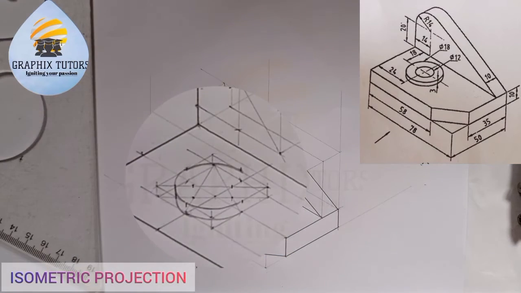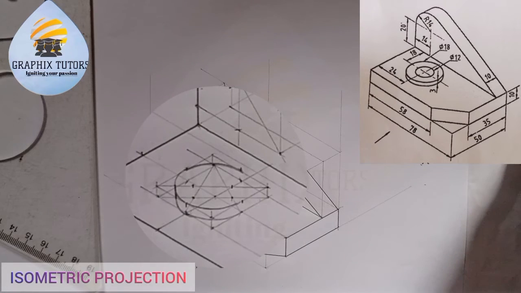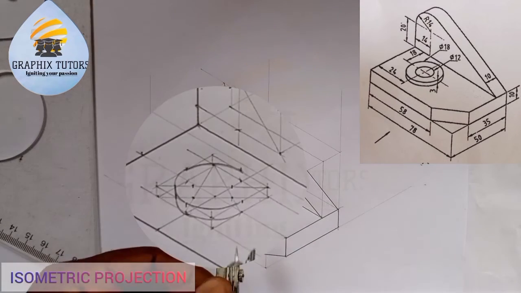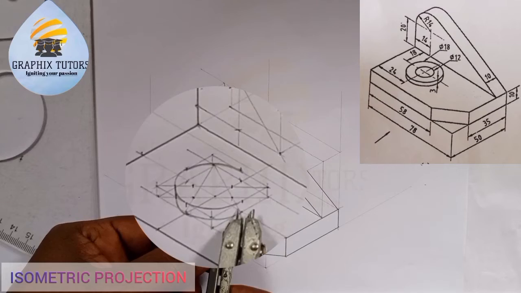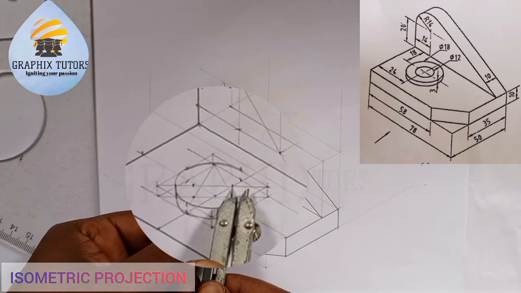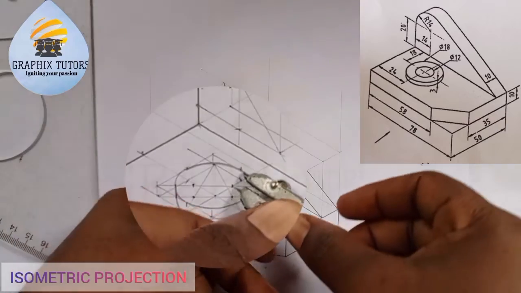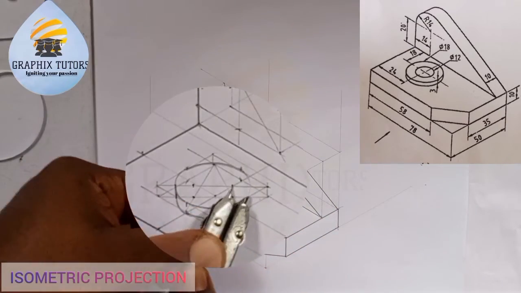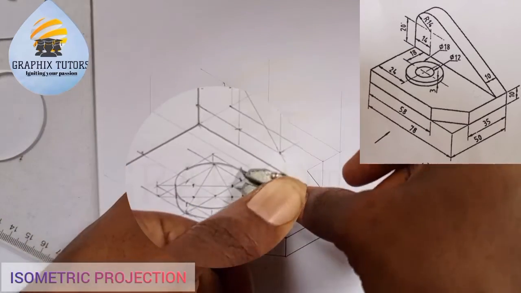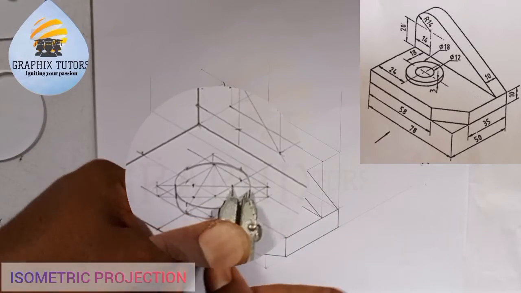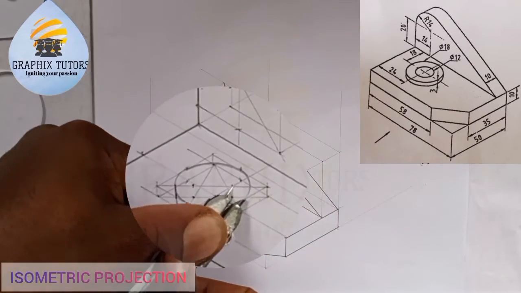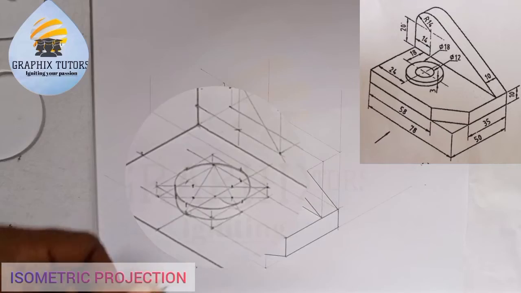You can see that? And the next thing I'm going to do, I'll do the same thing here too. From this point, the top, I want to close it up. You can see that?